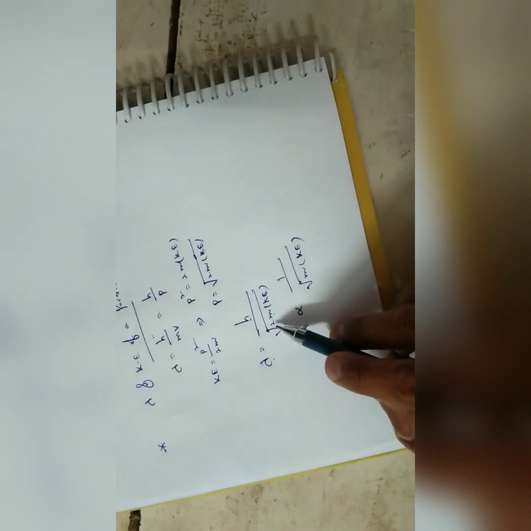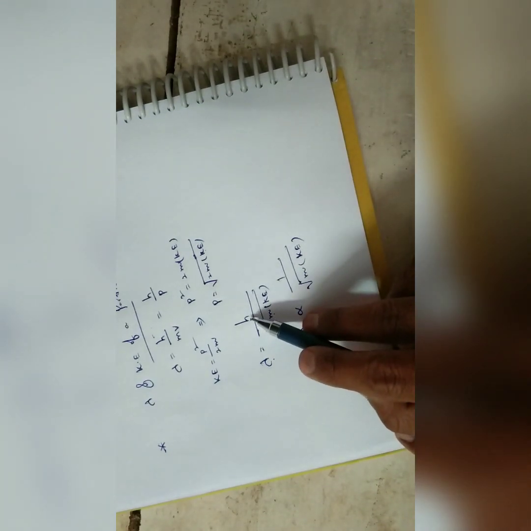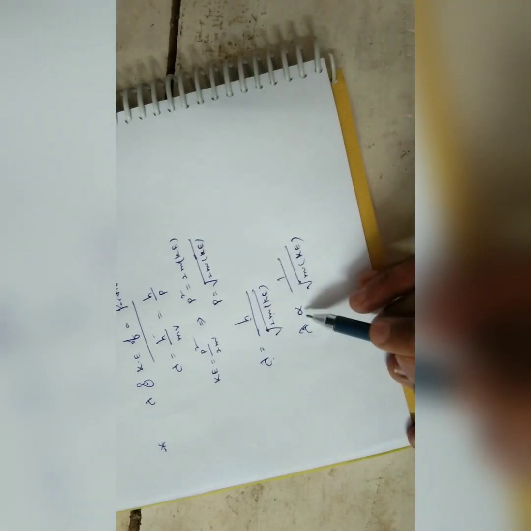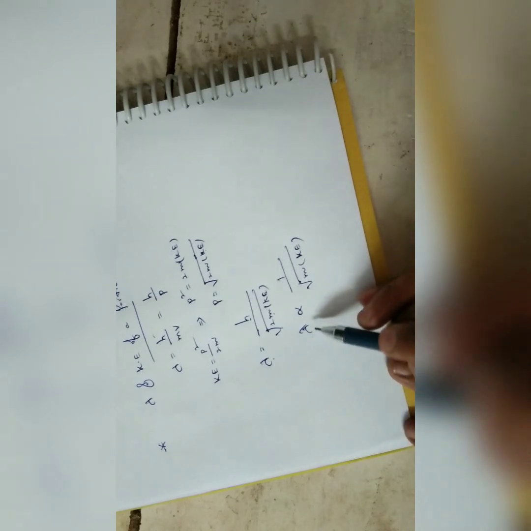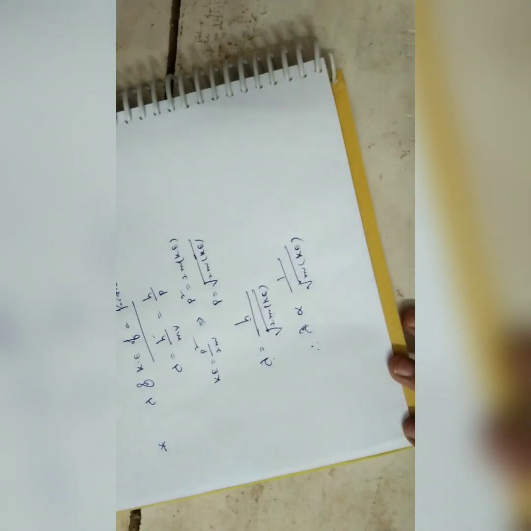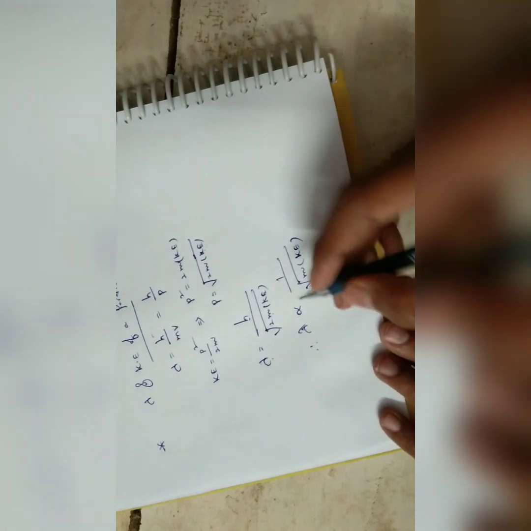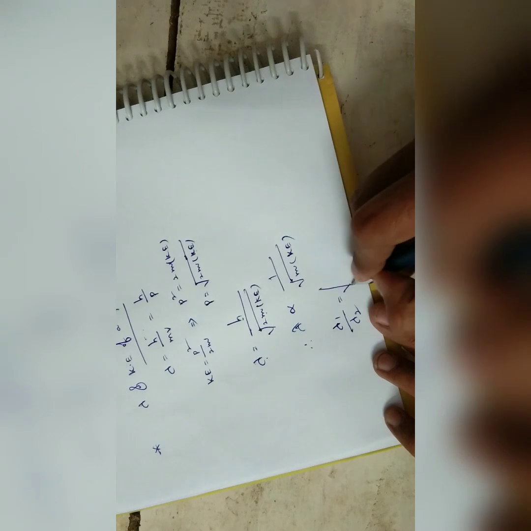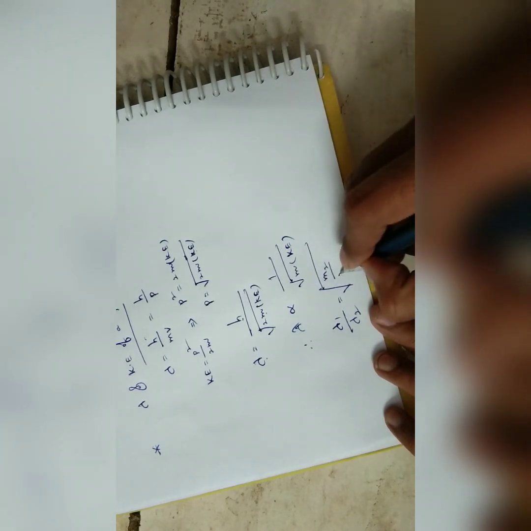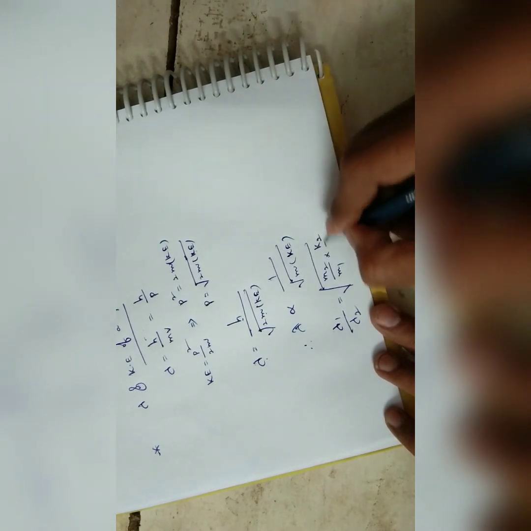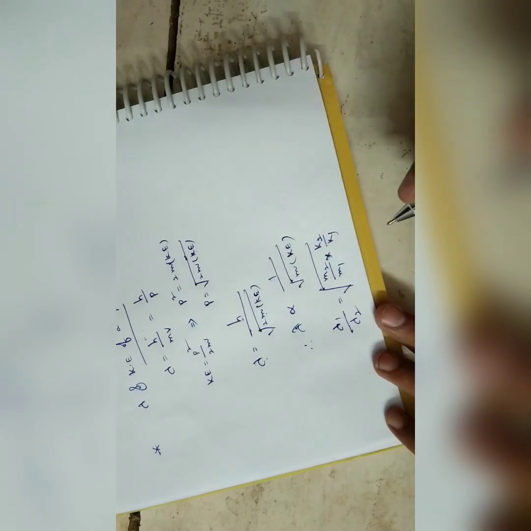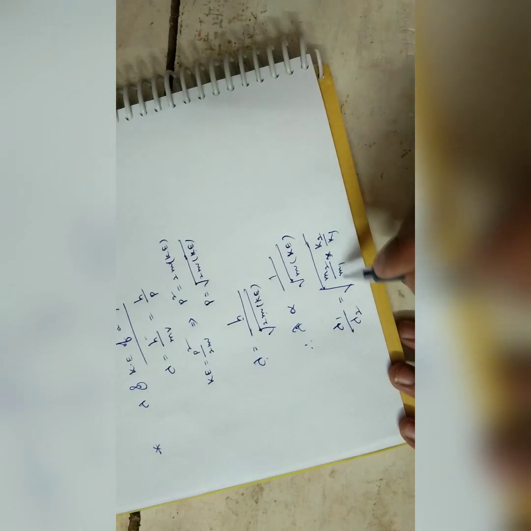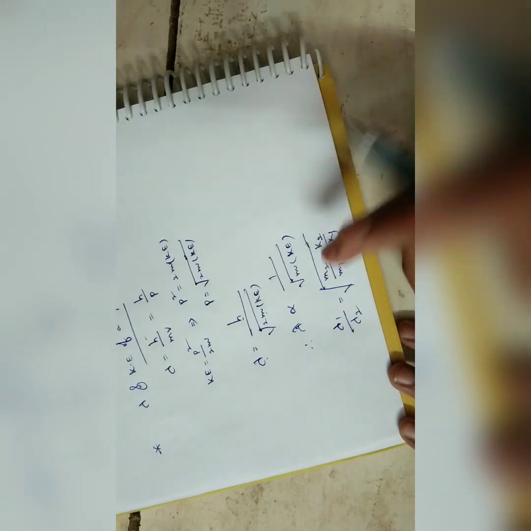Why? Because 2 is constant, so remove that. h is Planck's constant, that also is constant, remove that. Removing the constants using the proportionality symbol, the formula becomes lambda proportional to 1 by root over m into KE. With that, lambda 1 by lambda 2 is equal to root over m2 by m1 into K2 by K1. So this is another relation between the de Broglie wavelength, mass and kinetic energy of the particle.